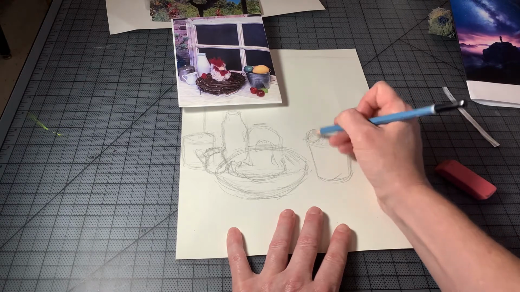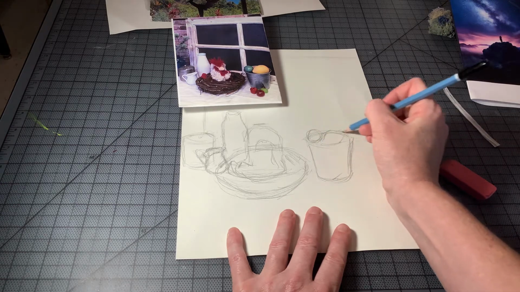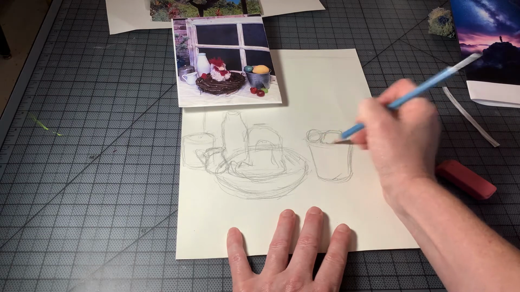The lime is a little bit taller than that pot. The lemon is just a little bit taller than the pot. And then you see a little bit of that angle there.